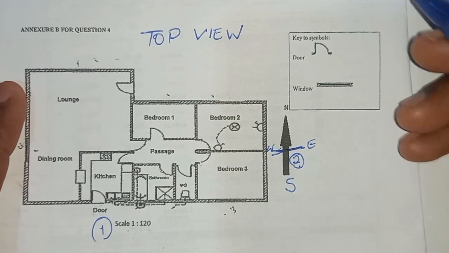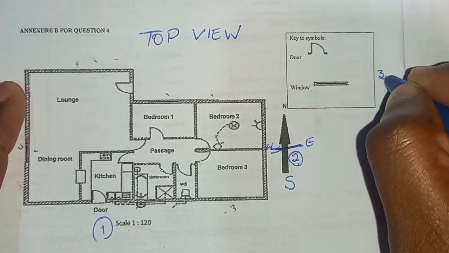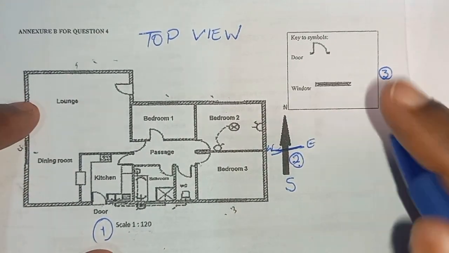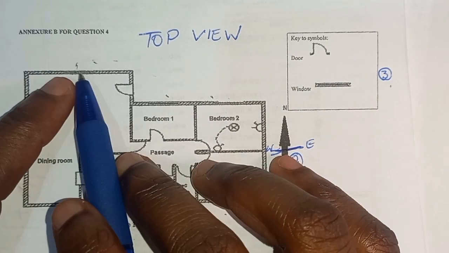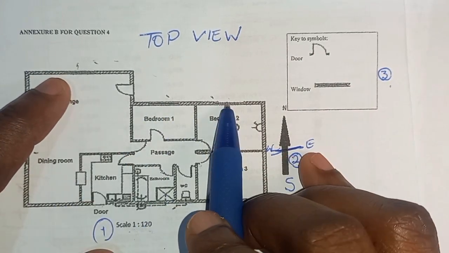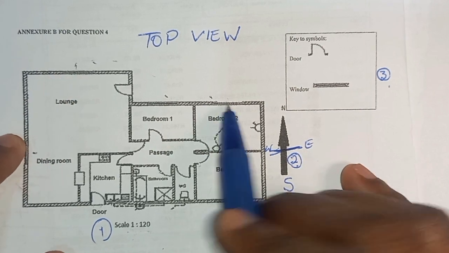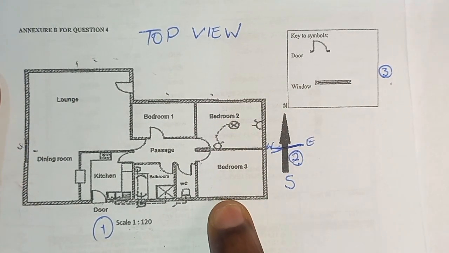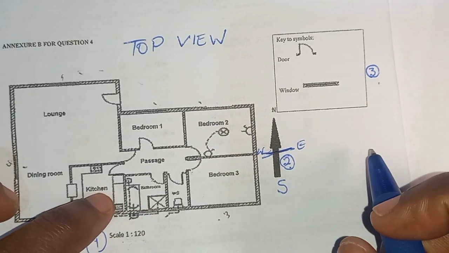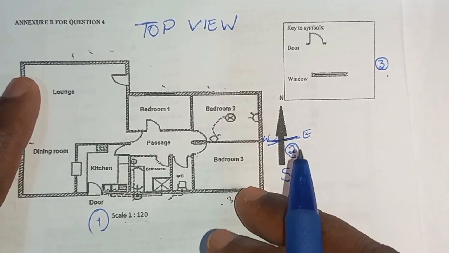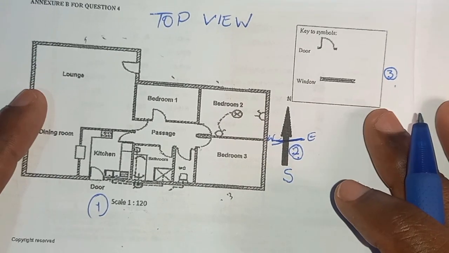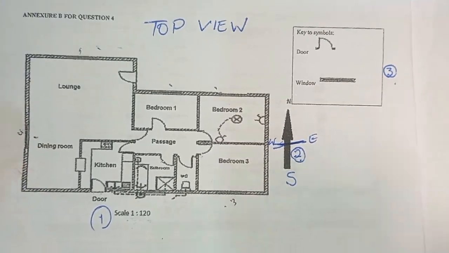Okay. And then my third thing that I look for is the key. There it is. We have all 3 in this one. They're showing me that a door looks like this and a window looks like this. So there's our window there, there's our window there, there's our window there. Another window over there, and here we have another one. And we should have another one here and here and here, but I can't see them properly. Like I said, I shrunk the picture, which is a very bad idea when you are going to actually answer the questions. Okay, let's go to the questions.